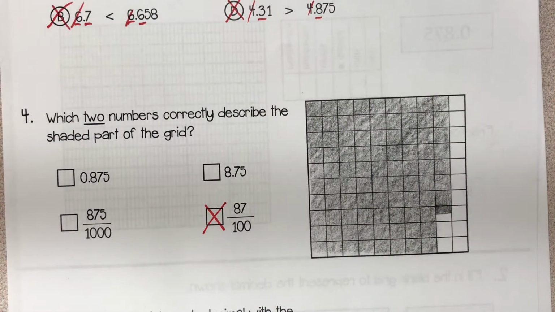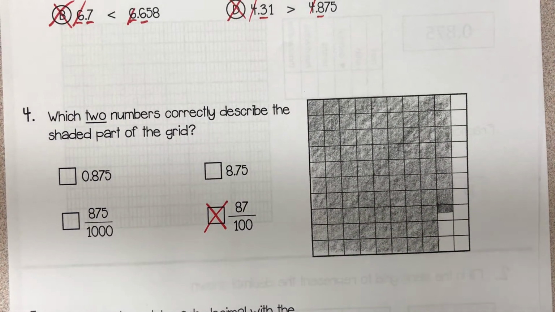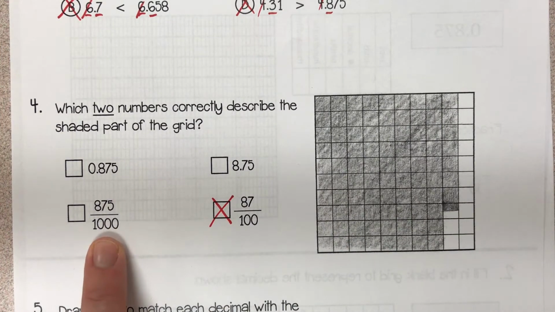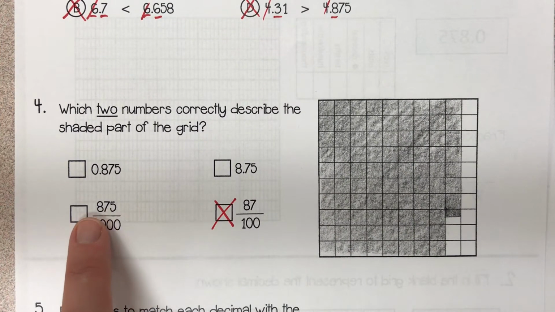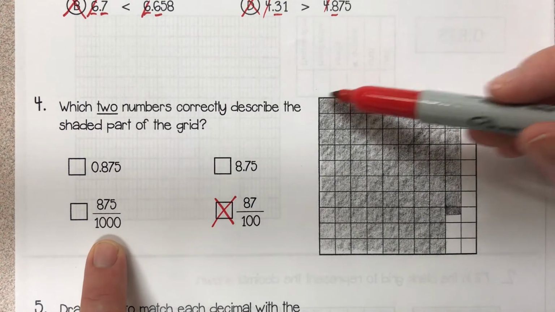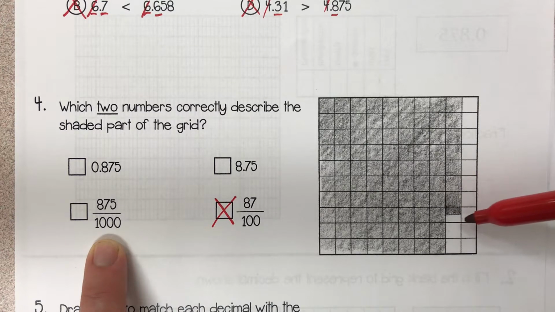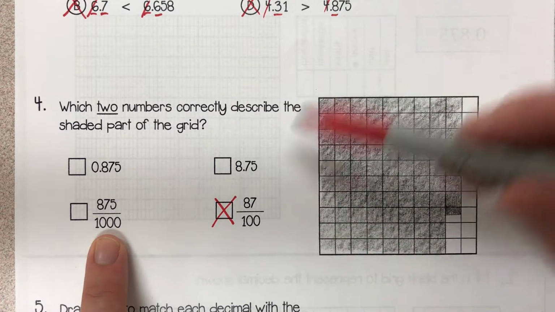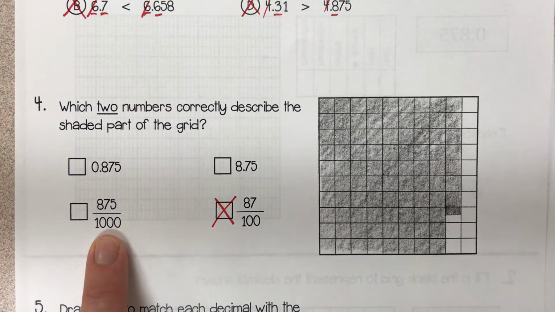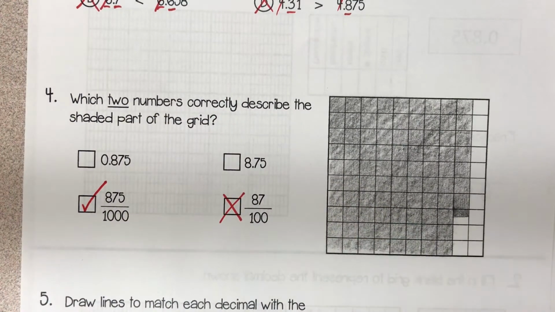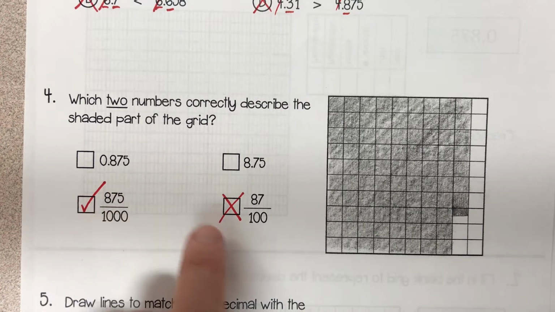That's an X because it's not correct. That's not me checking it off. So this is incorrect. But then let's look at this fraction. Now we do have an 8, 7, and a 5. So we have 8 tenths, 7 hundredths, and then 5 thousandths here. So there actually is 875 thousandths filled in on this grid. So that one is correct. And then now let's look at the decimals.